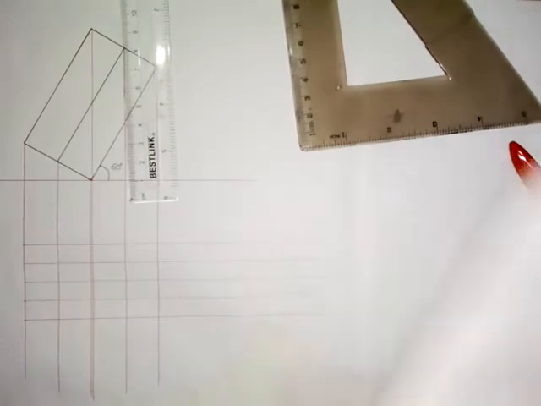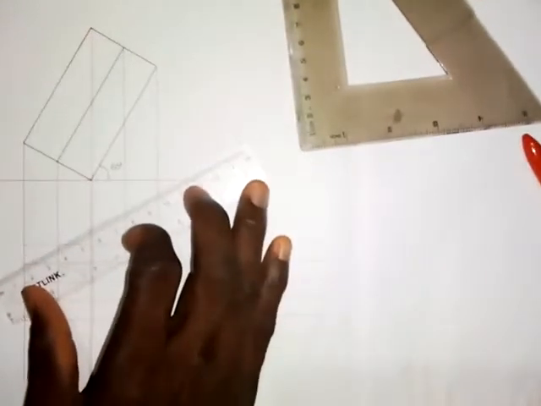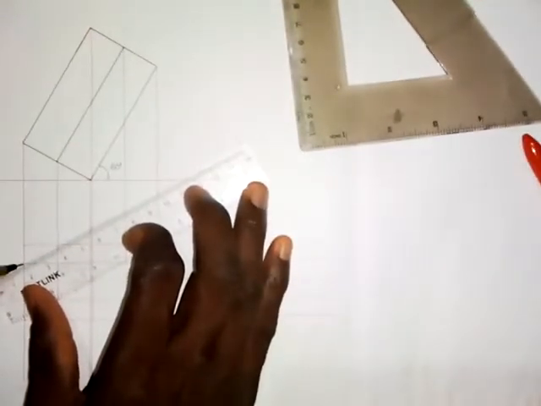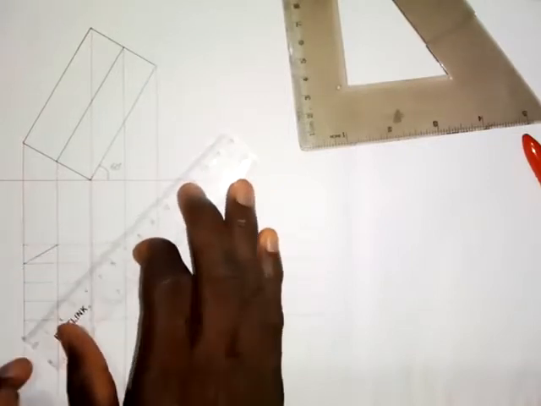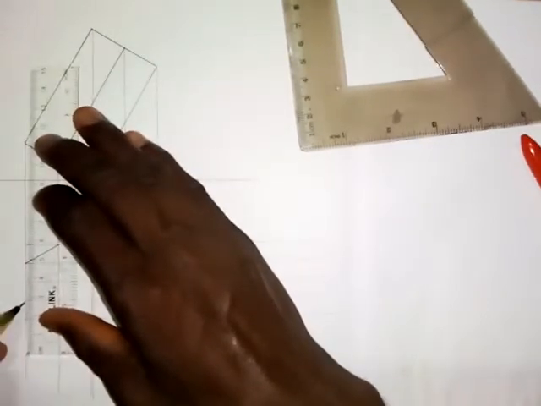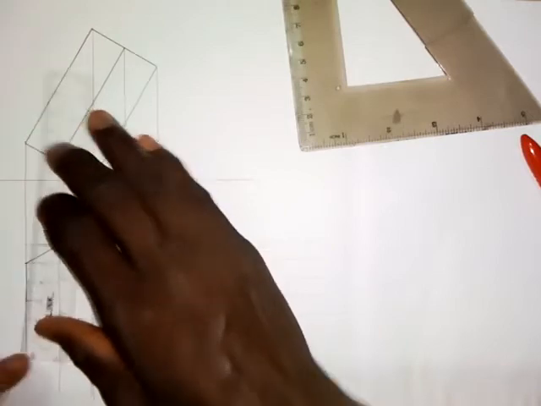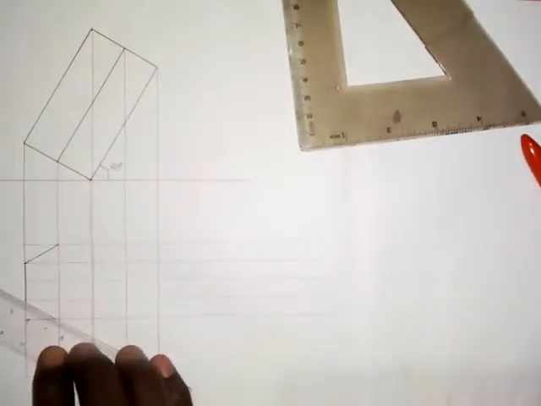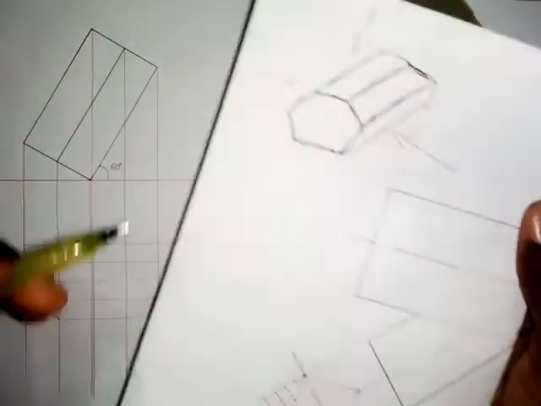Okay, so the next thing I'm going to do is, for the three lines that I said I will see, this line and this line. So I'm going to join this point together with this point. Okay, so I will join this together with this. Okay, then this point I will join together with this.